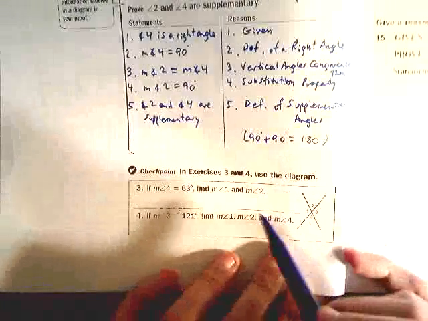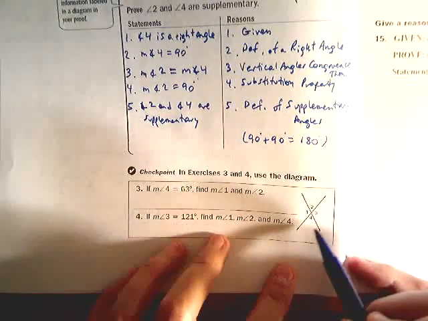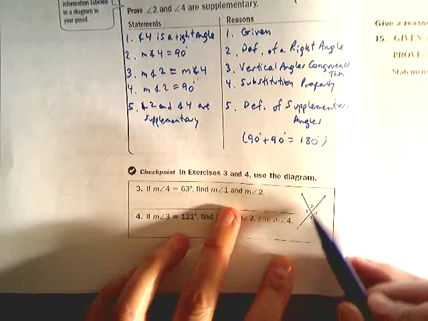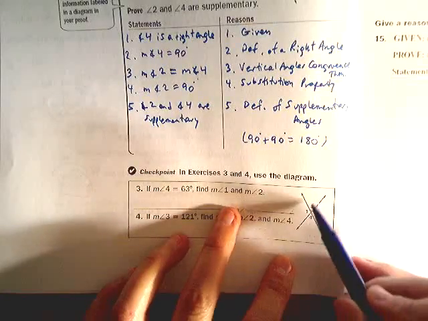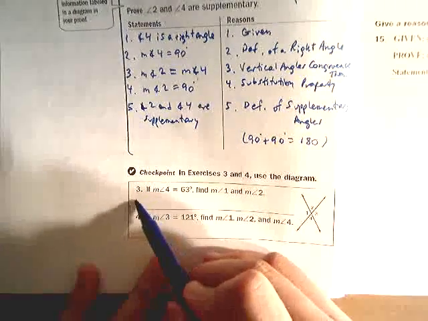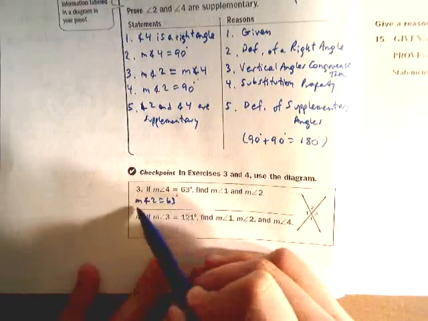Alright, so find the measure of angle 1 and angle 2 if the measure of angle 4 is 63 degrees. Well, angle 4 would be the same as angle 2 because they're vertical angles. They're across from each other, on opposite corners of an intersection of two lines. So I'm going to say that the measure of angle 2 is 63 degrees.